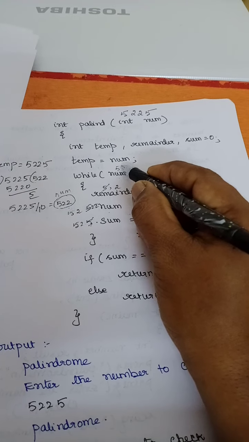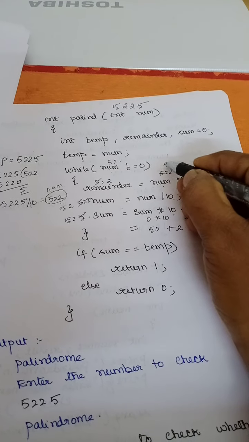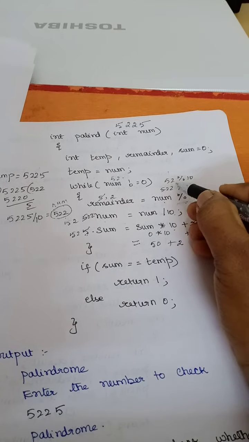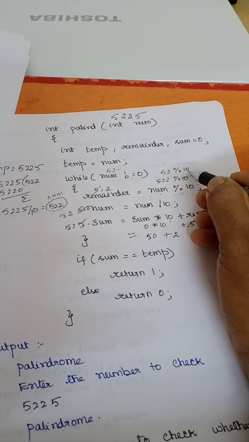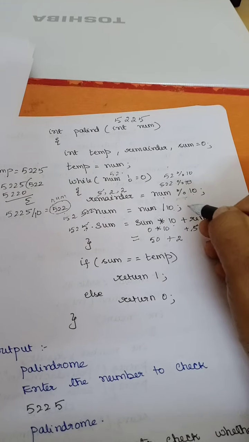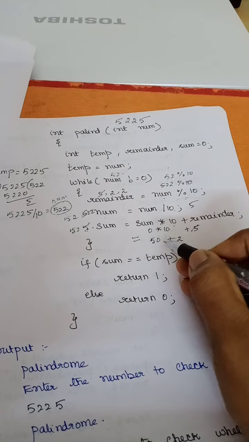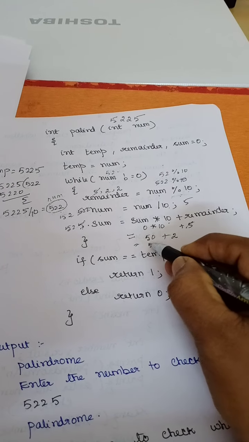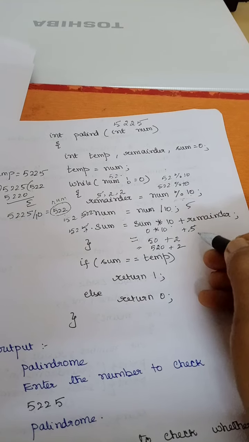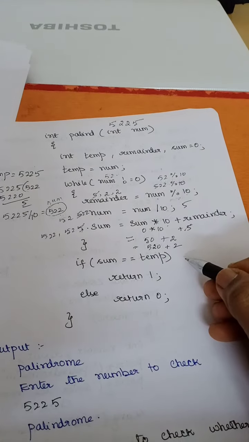My num is going to be here now 52. So again I will take 52 modulus 10. Right? So 52 modulus 10 is again, what is the remainder? Again I am going to get the remainder as 2. Right? Now my number will become 5. So here again I have 52. So 52 into 10 is nothing but 520 plus 2. Right? So here I am going to have 522 in my sum.